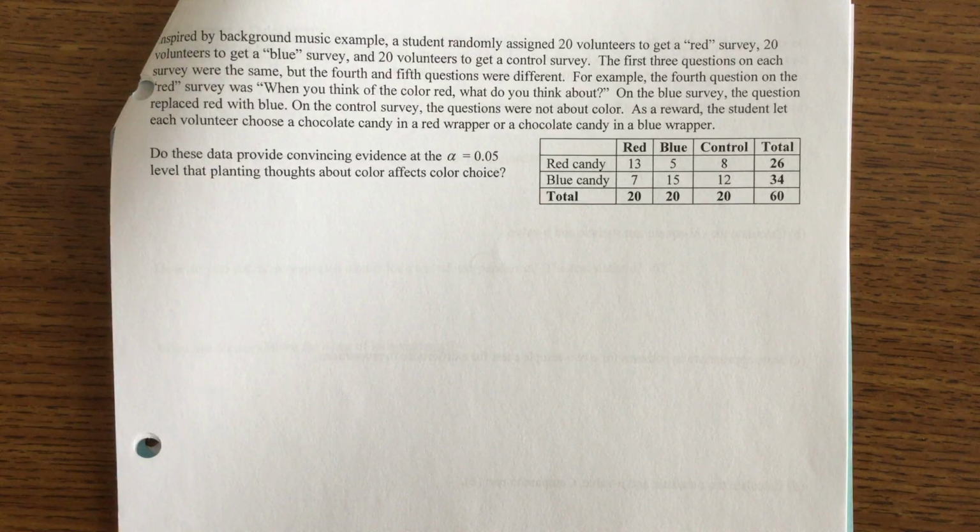As a reward, the student let each volunteer choose a chocolate candy in a red wrapper or a chocolate candy in a blue wrapper. Do these data provide convincing evidence at the alpha equals 0.05 level that planting thoughts about color affects color choice? Okay, first of all, do we get what's going on in the question?